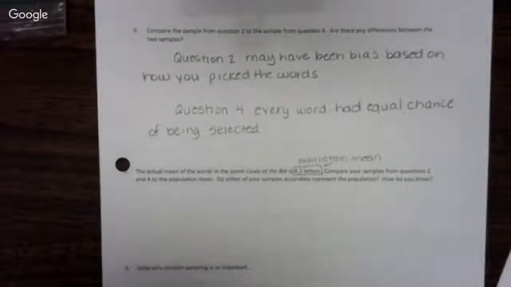Now, compare the samples from questions 2 and 4 to the population mean. I can't do that for you because everybody in the room is going to have different answers, but I want you to take a look. How did your mean for question 2 compare to your mean for question 4? Was one of them a more accurate sample of the population? My guess is that most of you had a better estimate when you did the random sample, where every word had a chance of being picked out of the bag. I want you to fill in question 5 with the observations that you are making about questions 2 and 4.